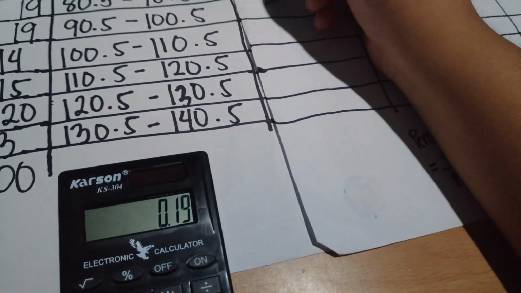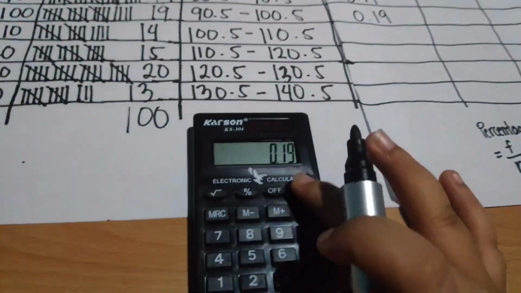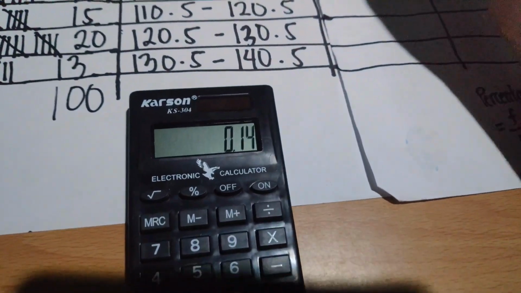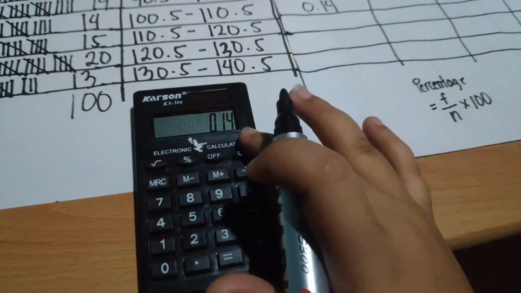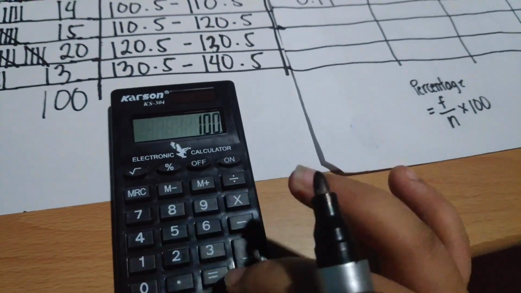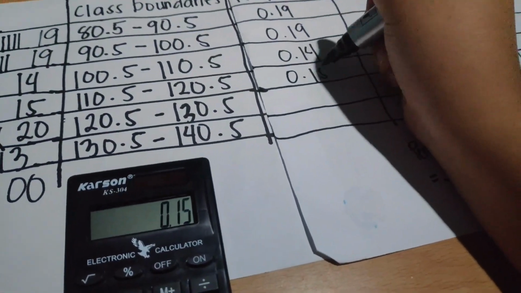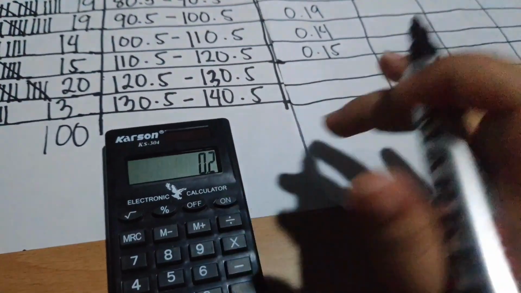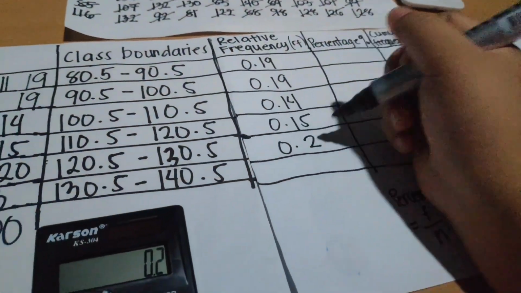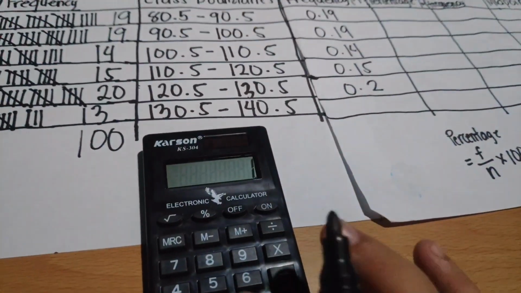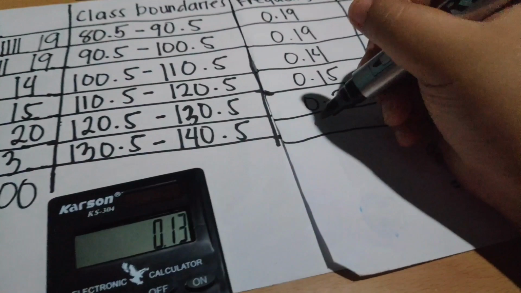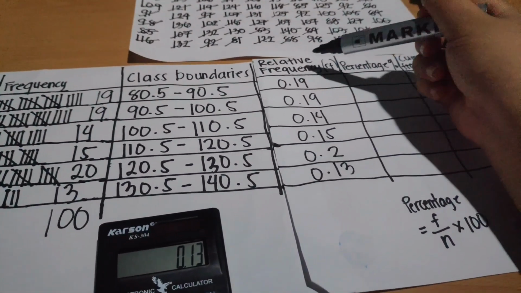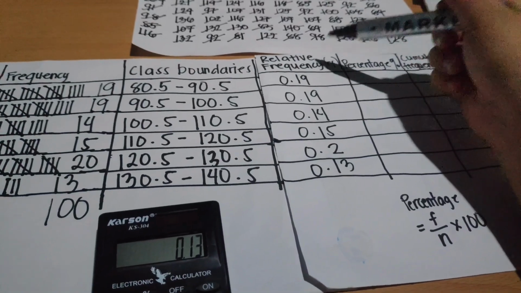Then 19, so 0.19. Then 14. 14 divided by 100 is 0.14. Next 15 divided by 100 is 0.15. Then 20 divided by 100 is 0.2. And last is the 13. So 13 divided by 100 is 0.13. So that's how to get the relative frequency.